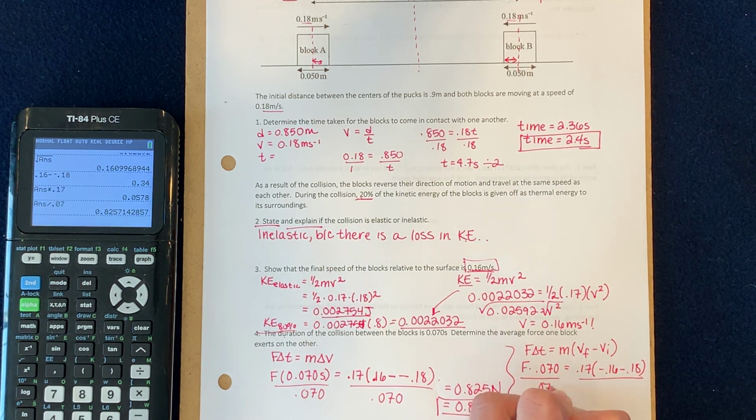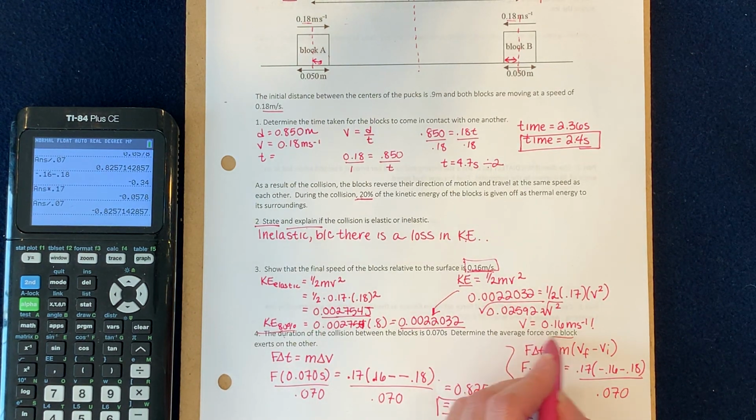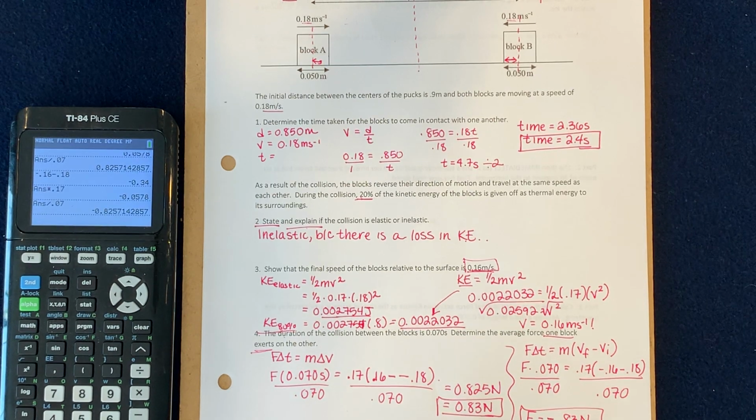So we divide both sides by 0.070. And now, in this case, we're going to get negative 0.16 minus 0.18. And look at that, you get that same value, but it's just a negative because it's equal and opposite, right? So we're going to multiply that by 0.17, and you guys can see that this is going to carry out and still be the same answer, except it's just going to be a negative value. So in this case, because the question says determine the average force one block exerts on the other, basically that means that it doesn't matter if you choose the positive block or the negative block, you're going to get the same answer no matter what.